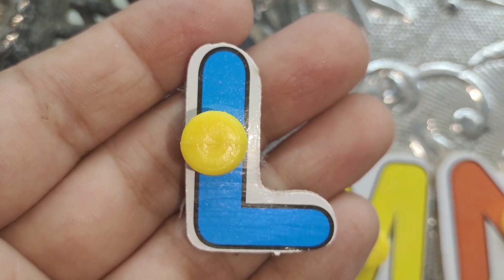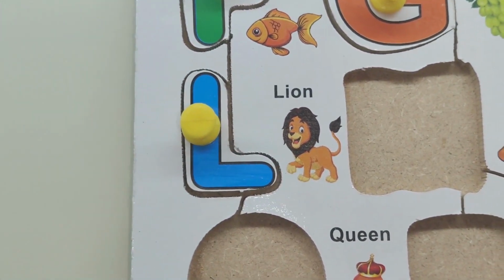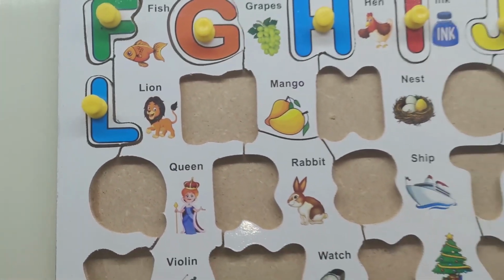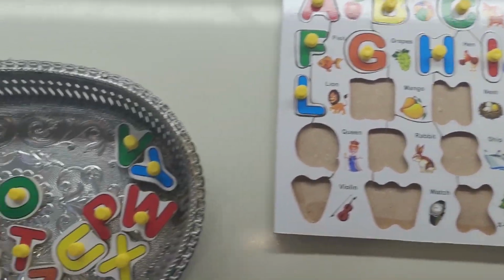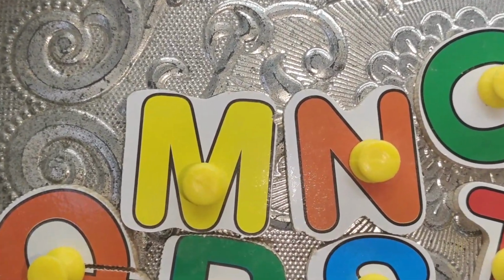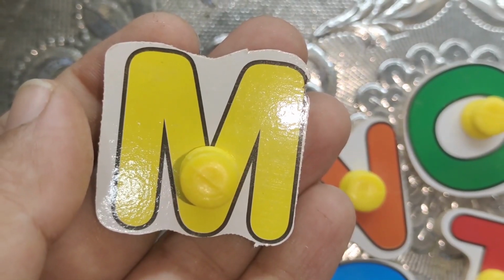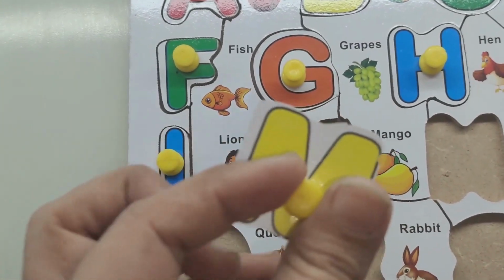Letter L. This is letter L. L for lion. What comes after L? Let's see where is letter M. This is letter M. M for mango.